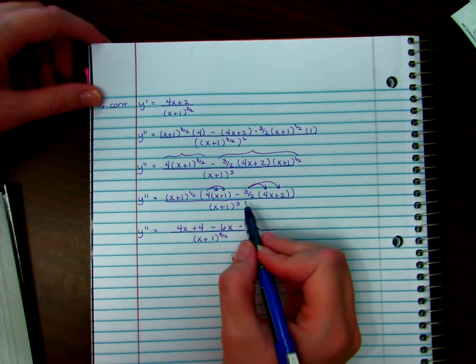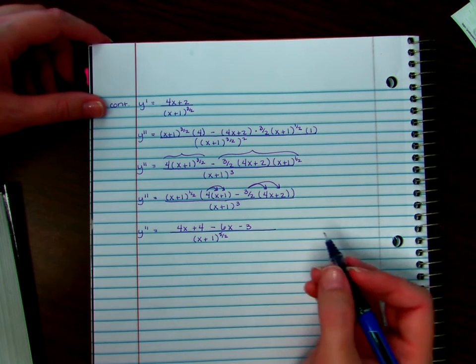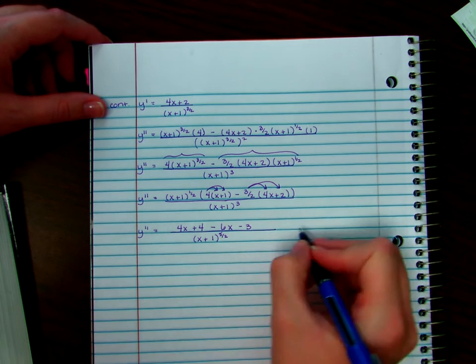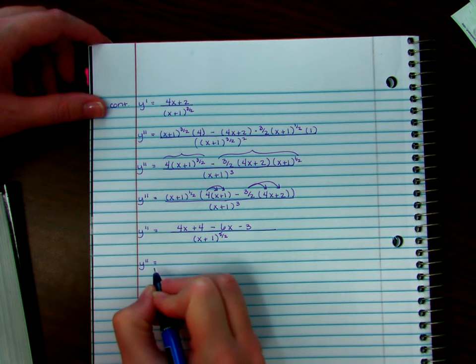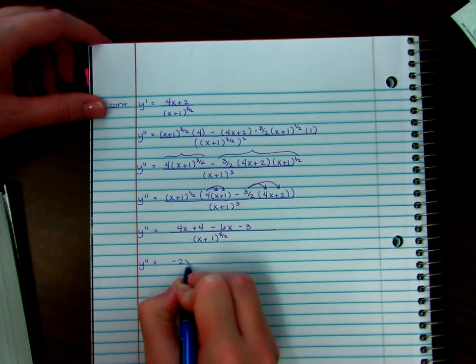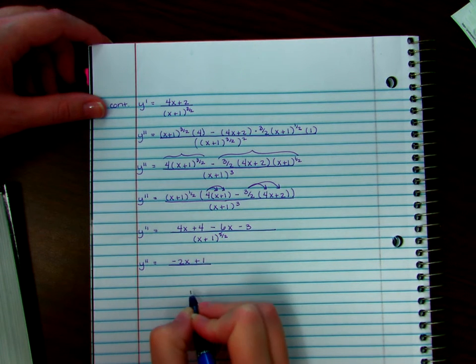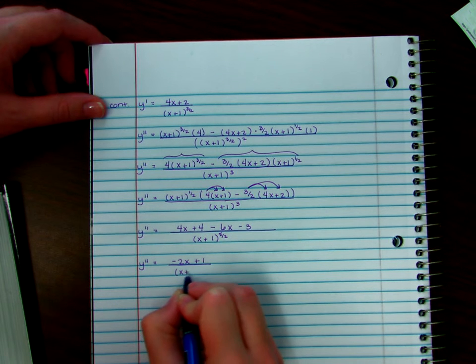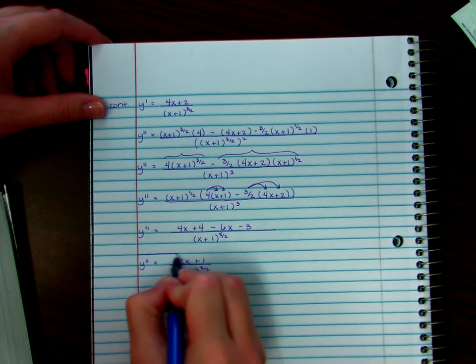You have to remember your parentheses with the quotient rule, or else you're just going to mess it up. All right. Finally, we have something that is fairly short to write, I guess. So 4x and negative 6x is negative 2x plus 1 over x plus 1 to the 5/2. And that's our second derivative.